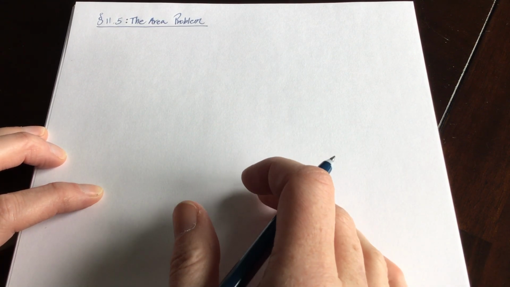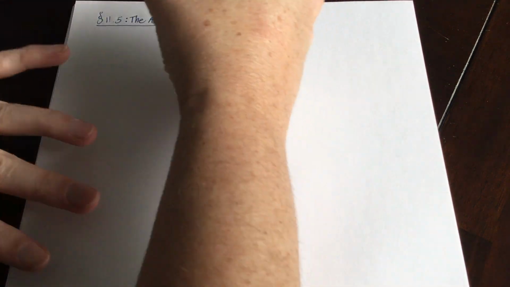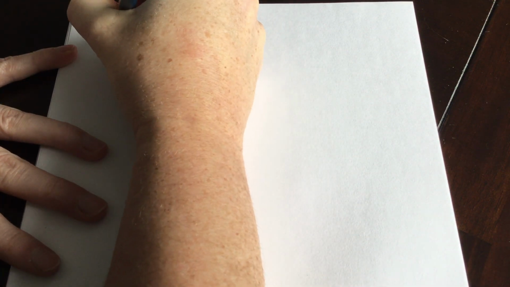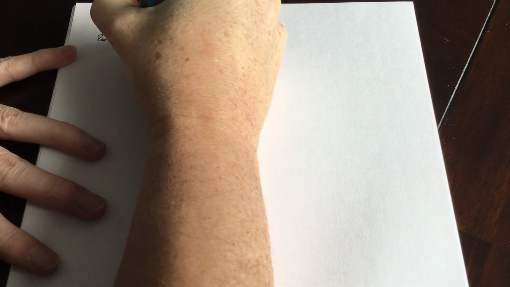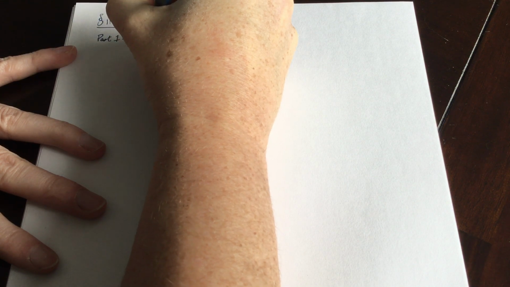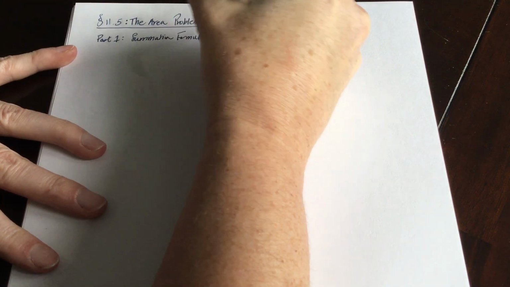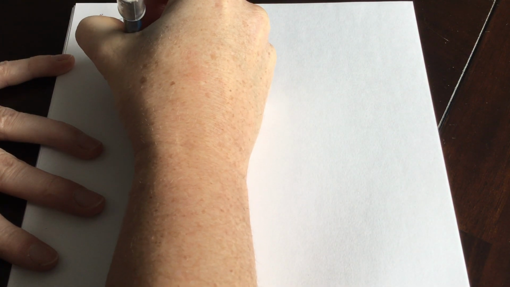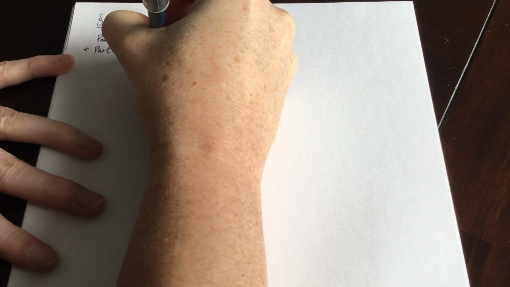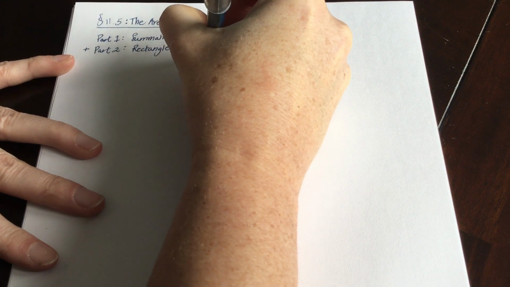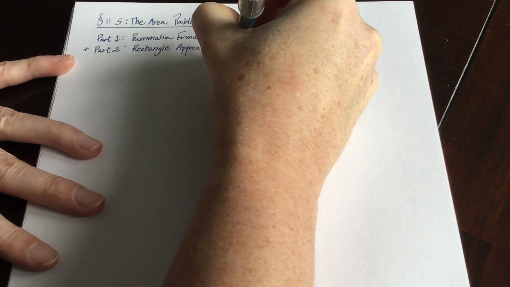Section 11.5, I'm going to break into 3 parts. Part 1, and it's going to seem kind of funny to bring it up, is a review of some of the summation formulas from chapter 8. Then we're going to add in part 2, which is rectangle approximations of area.